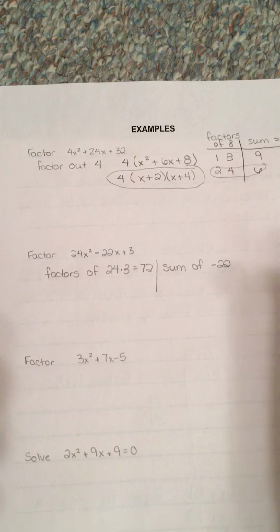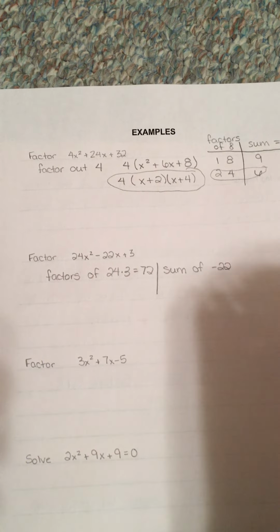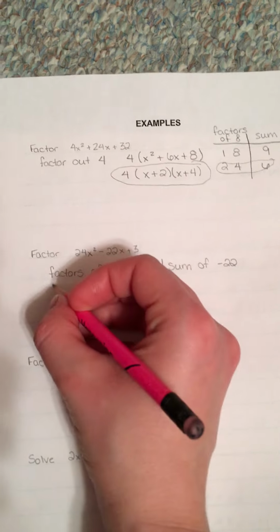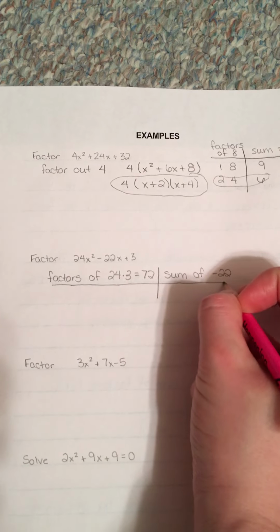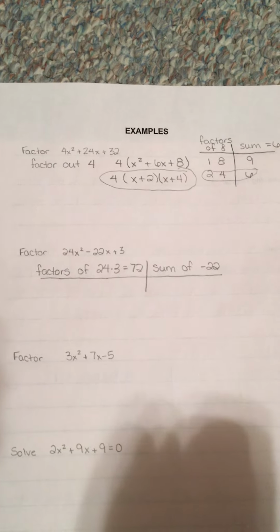So I know that both of my values will be negative in order for me to get that positive end value but negative in the middle.